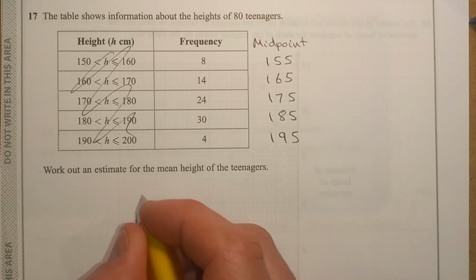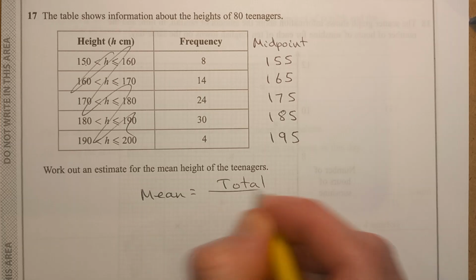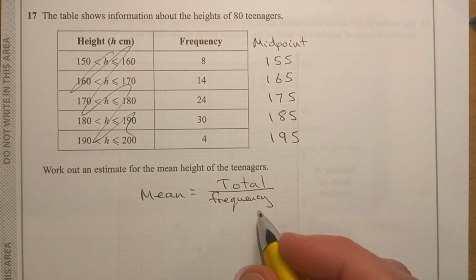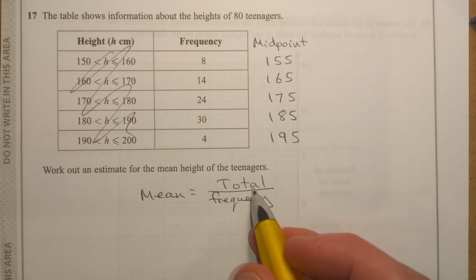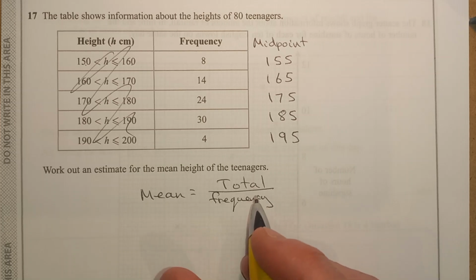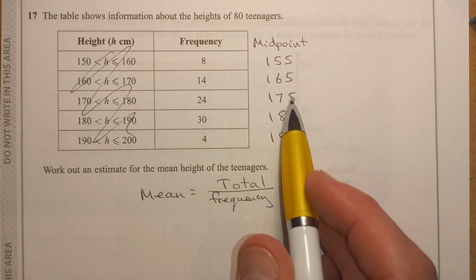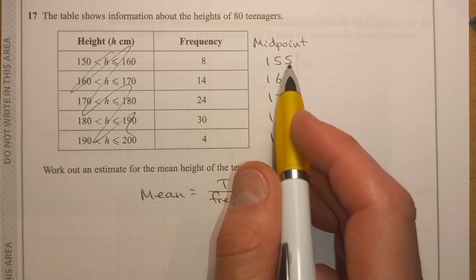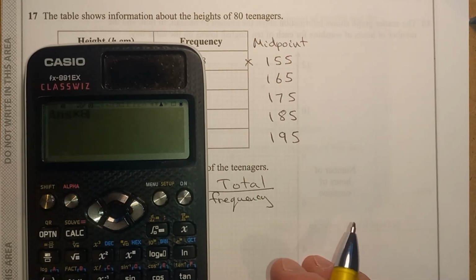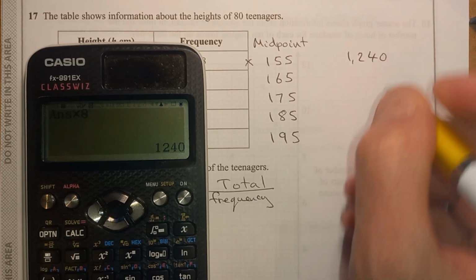When we're working out the mean, it is worked out by getting the total and dividing it by the frequency. But it's always good to think, what is this total? Well, the total would be the total height of all 80 teenagers. So we're going to have to work it out for each range first. If we've got 8 teenagers that are 155 centimetres, we multiply those together. So for this range, we've got a total of 1,240 centimetres.